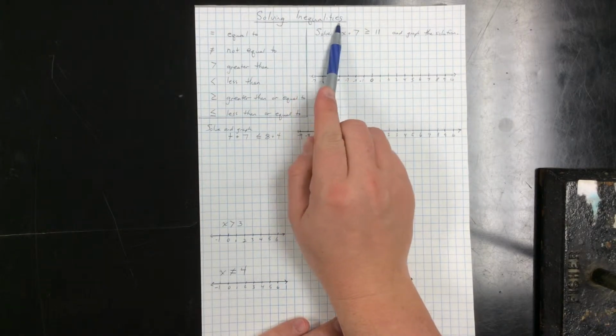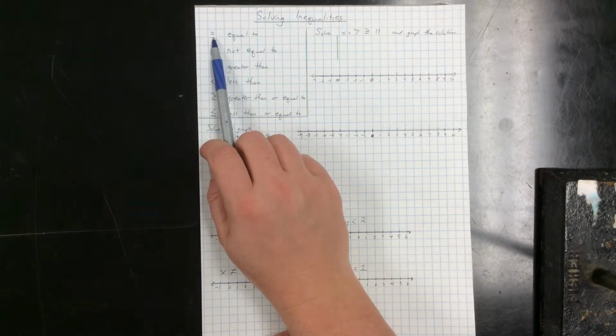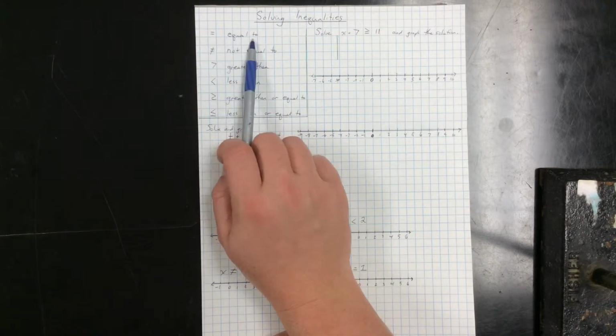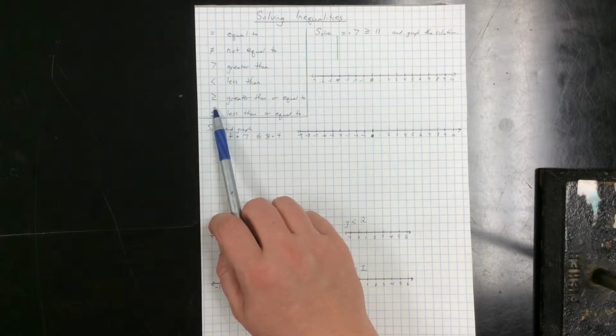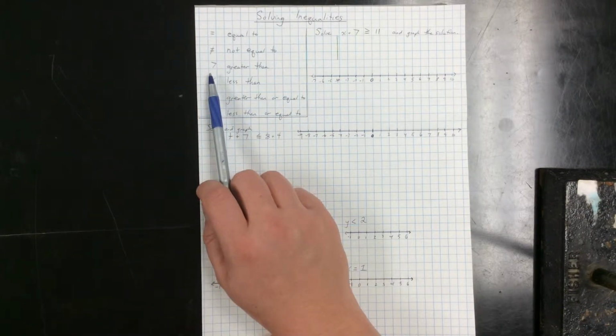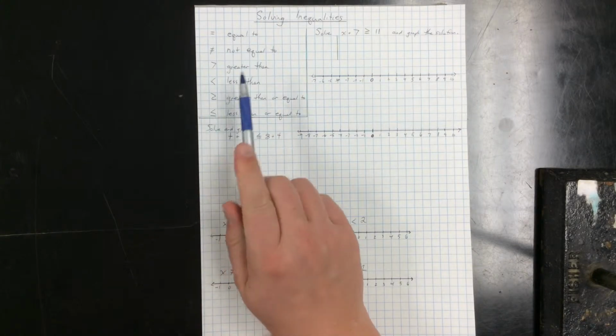Today we're going to be solving inequalities. Inequalities are not equal to's. We're used to working with the equal sign, which means equal to, but we're going to be working with these other five today. They're going to behave exactly the same way in an equation, as you'll see in a moment. We could actually pretend that they're an equal sign because they're going to work exactly the same, but they mean different things.